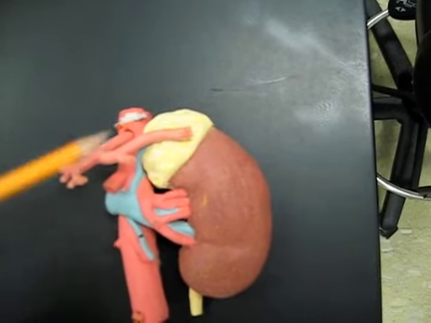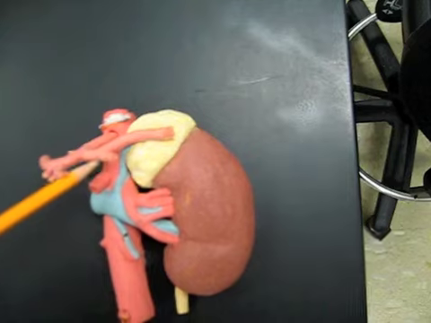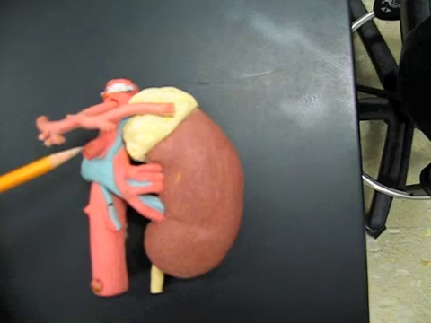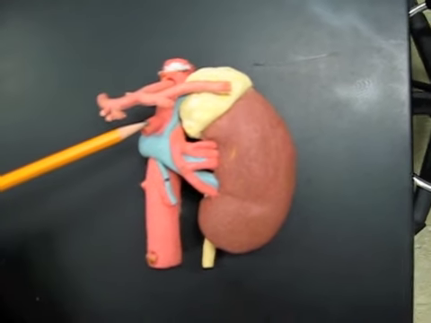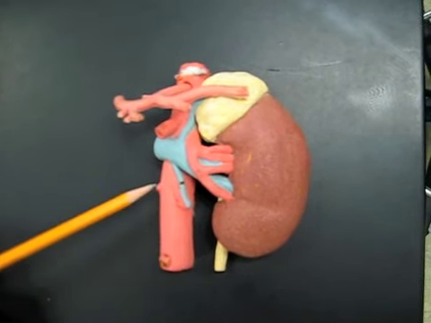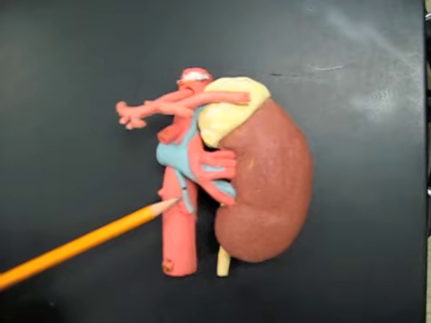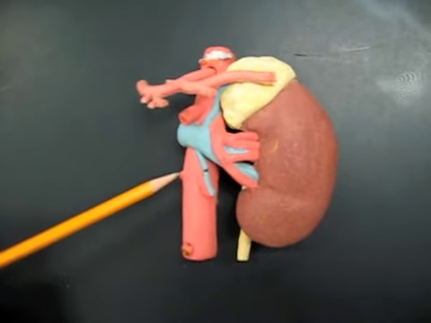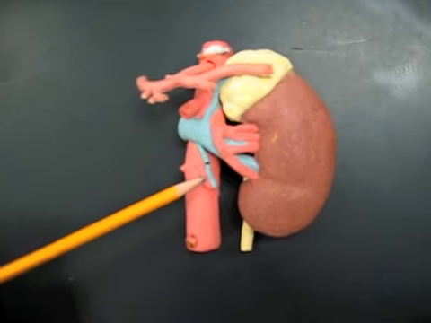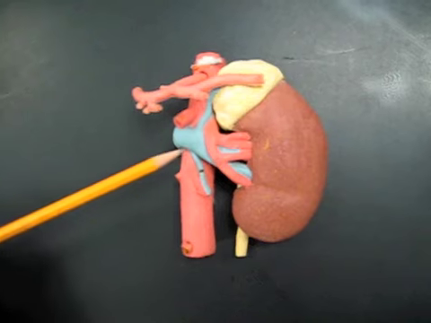This is the abdominal aorta. This branch right here is the celiac trunk. This is the superior mesenteric artery, and this down here is the inferior mesenteric artery. These two small arteries coming out the side are the gonadal arteries, which would either be the testicular arteries or the ovarian arteries, depending on if it's a male or a female.